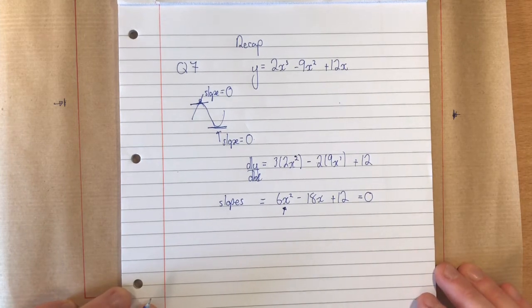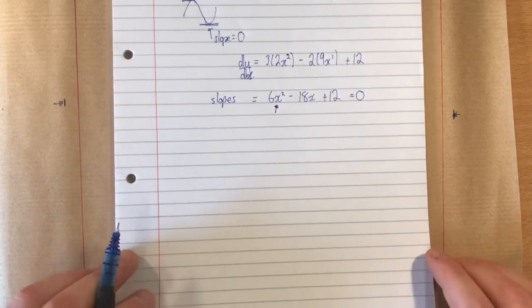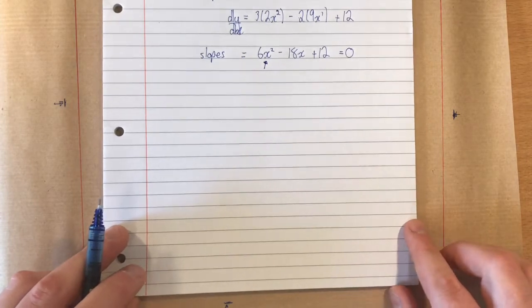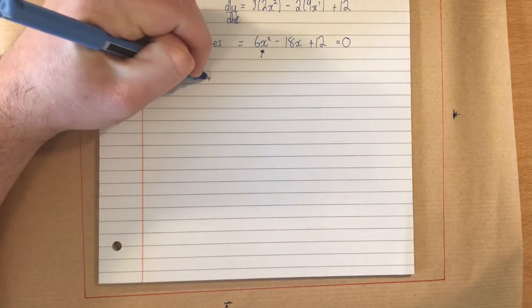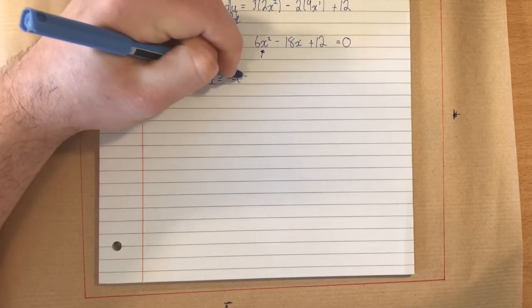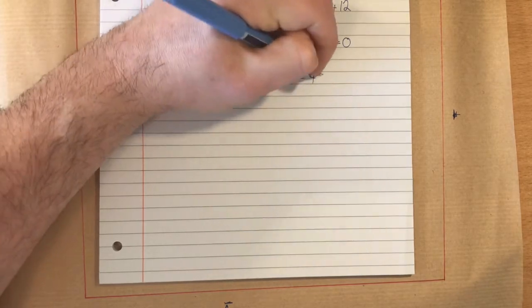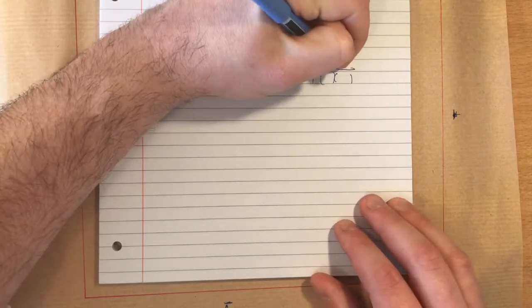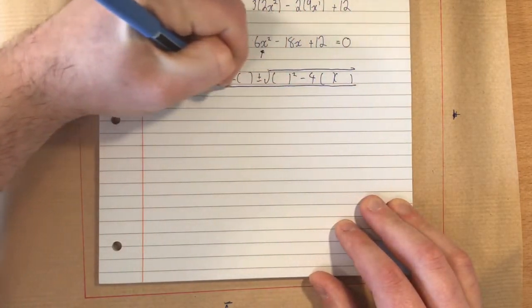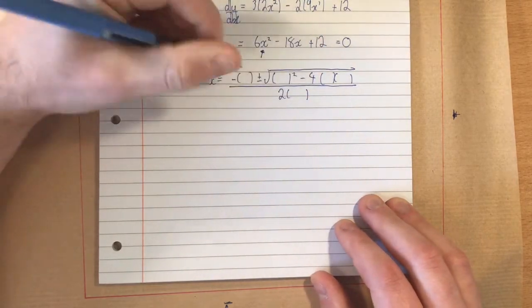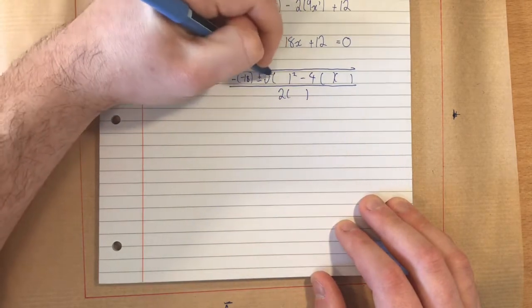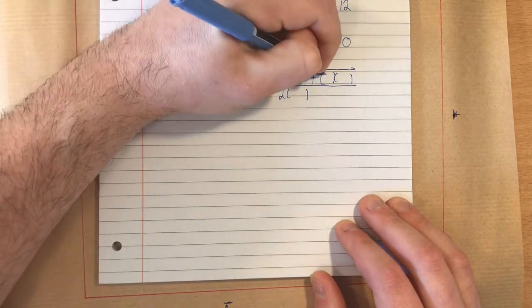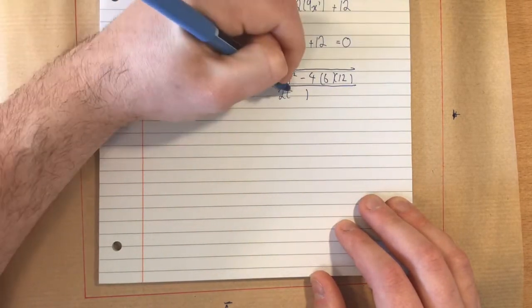To solve quadratic equations, probably the handiest thing to do might be just to bash it into the minus b formula. So we're going to put this information here into x equals minus b plus or minus the square root of b squared minus 4ac, all over 2a. So it's a, b, c. b is minus 18, a is 6, c is 12.